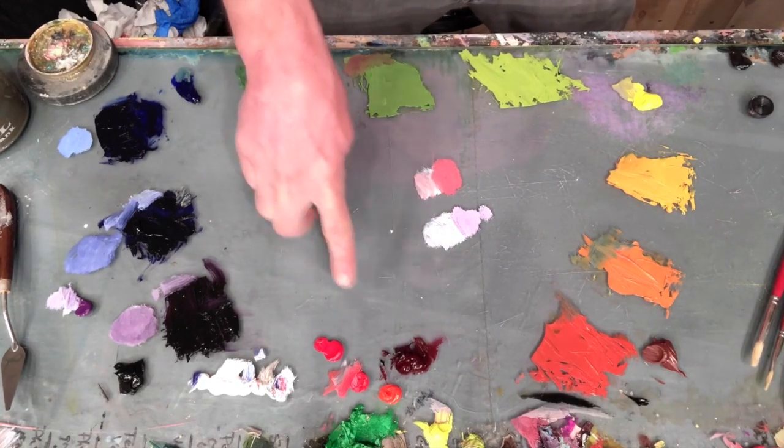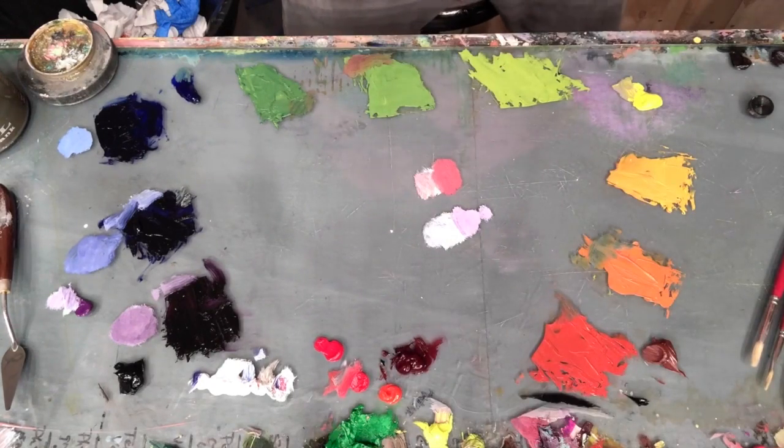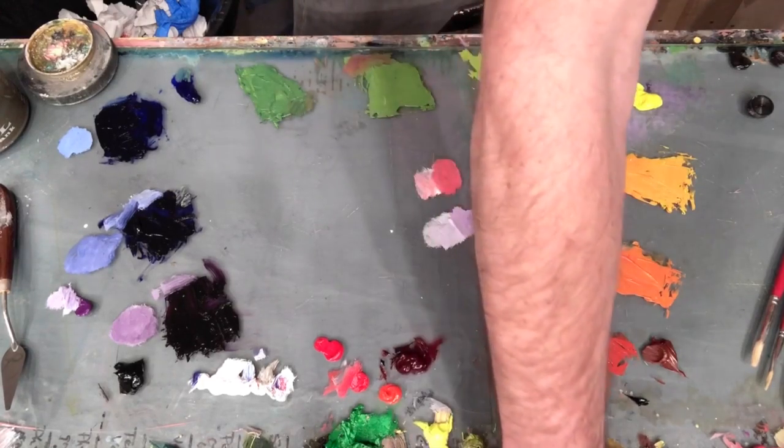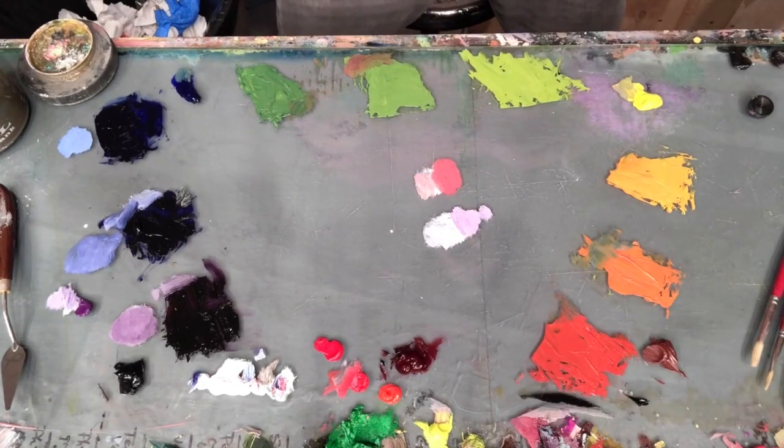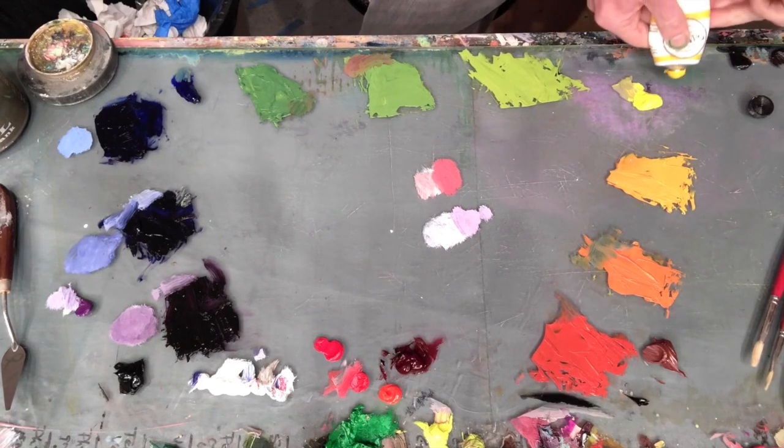So then the next, over on this one here, you could get two different yellows. I'll put two different ones out. I'll start with the, so that's just the Cad Yellow Light. And this is going to be the Cad Yellow Medium.